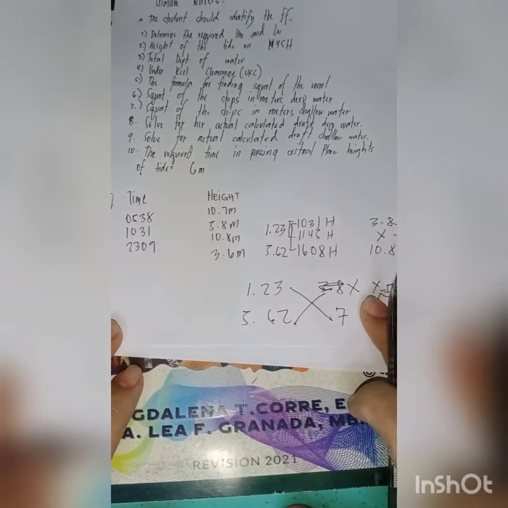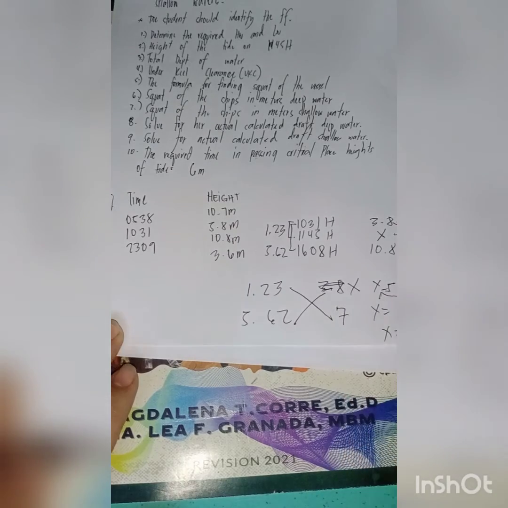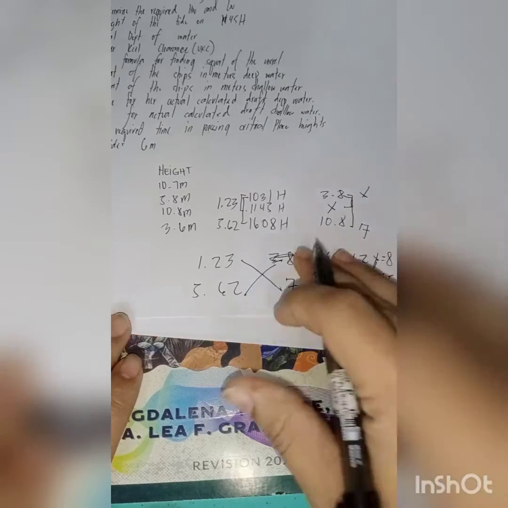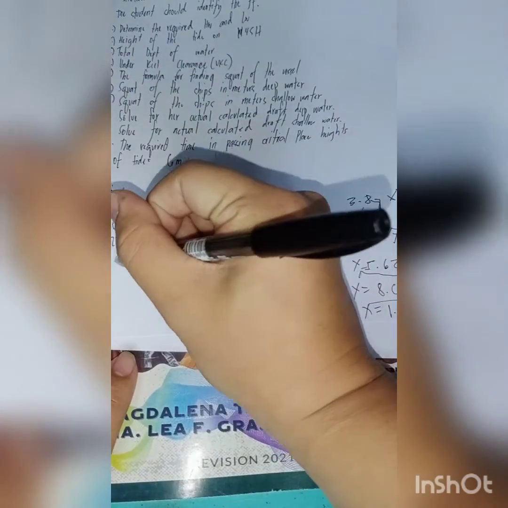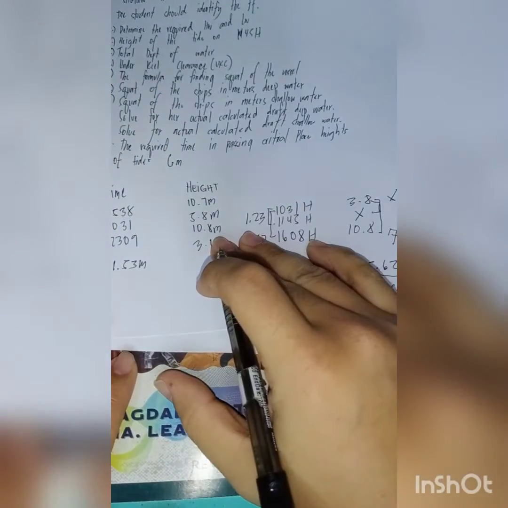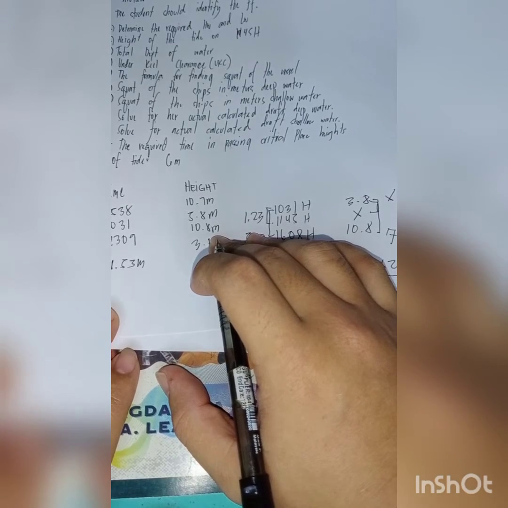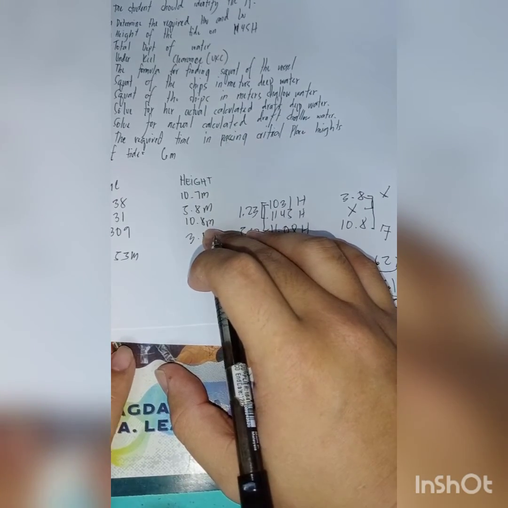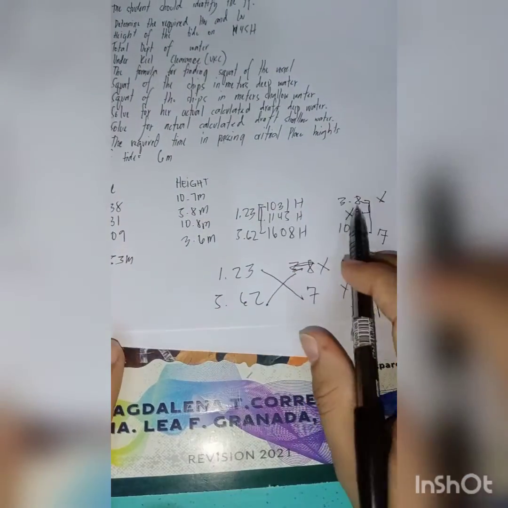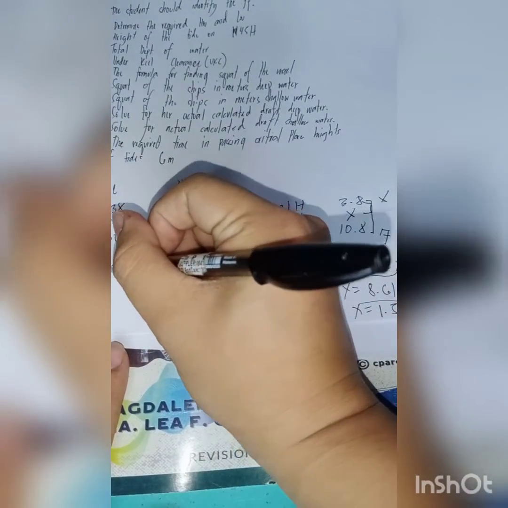Number 2, which is the height of the tide at 11:45. So we have the 1.53 meters here, and we need to add the 3.8 meters.